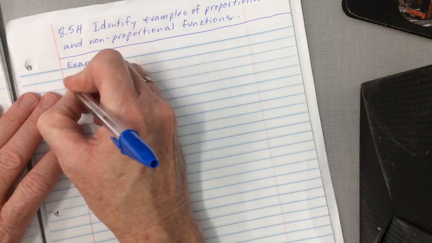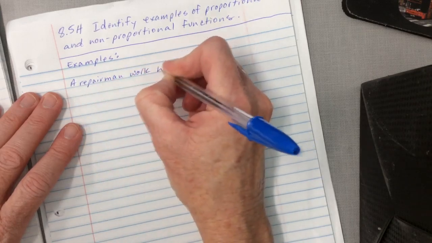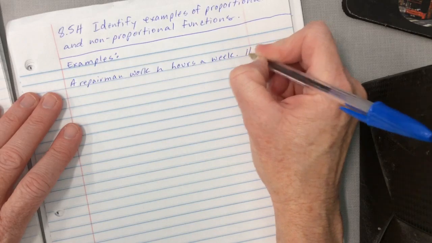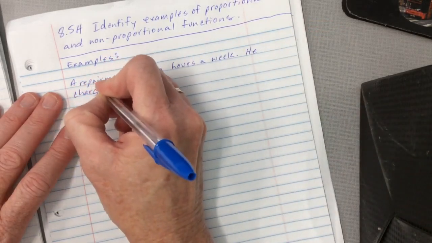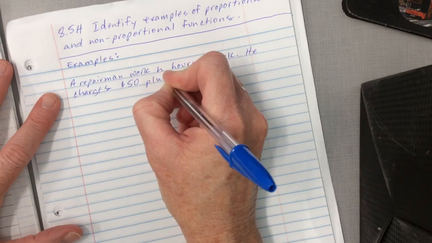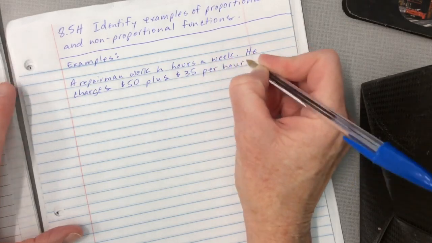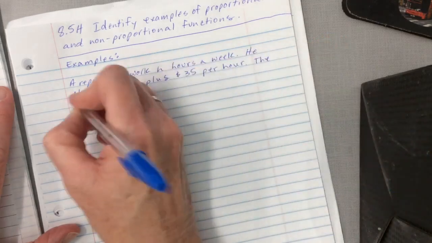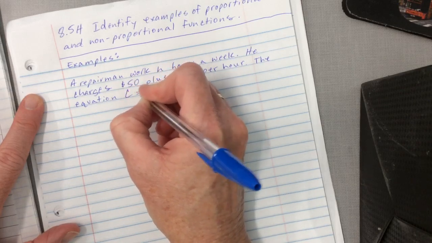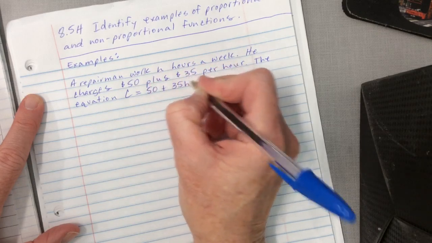If they say a repairman works H hours a week and he charges $50 plus $35 per hour, we know that the equation would be C equals, this is your cost, equals 50 plus 35H, okay?